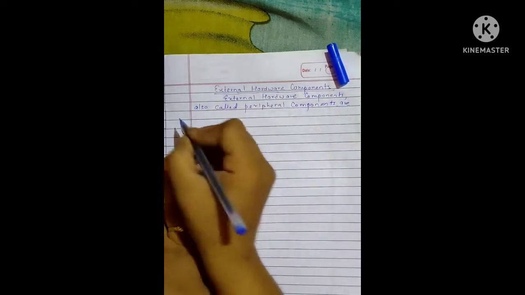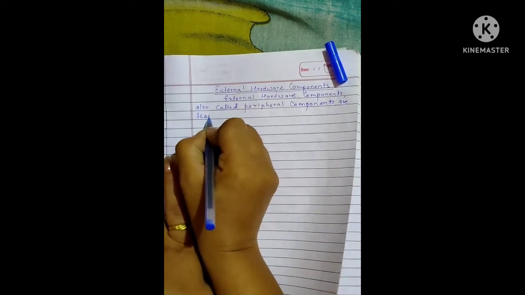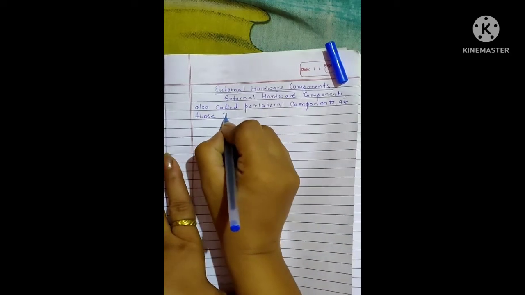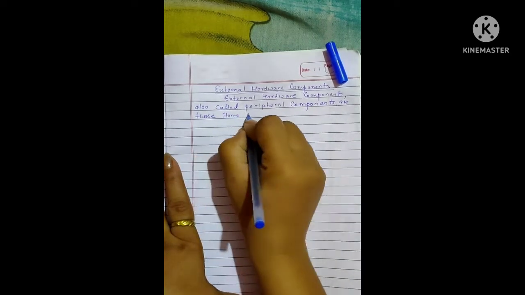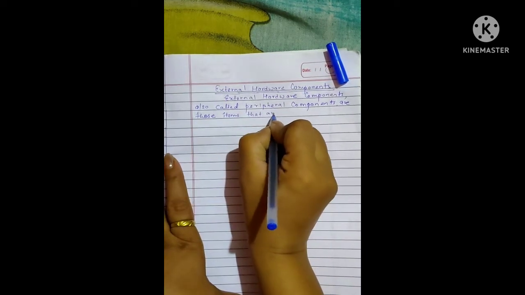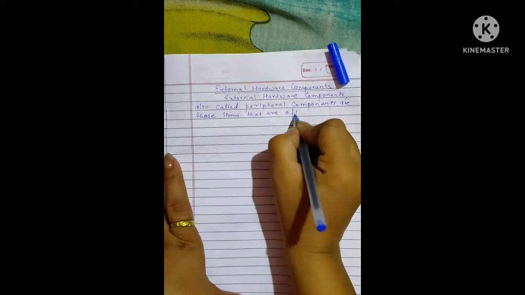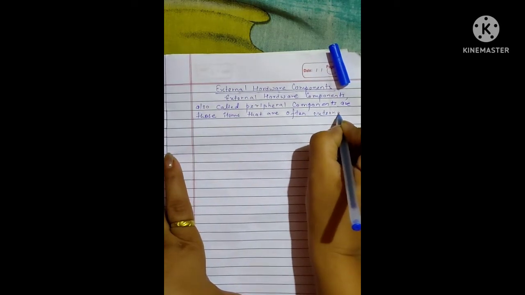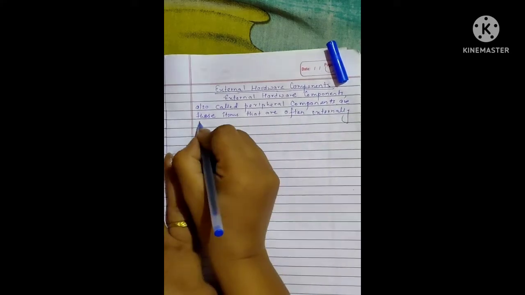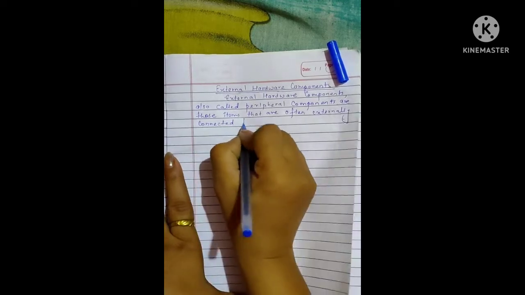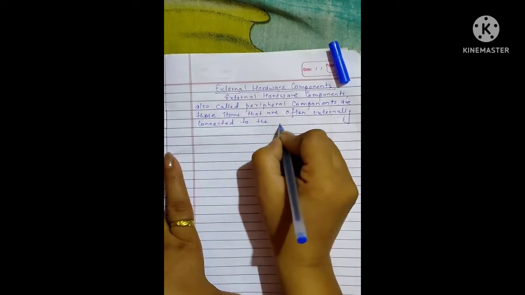These are those items that are often externally connected to the computer.